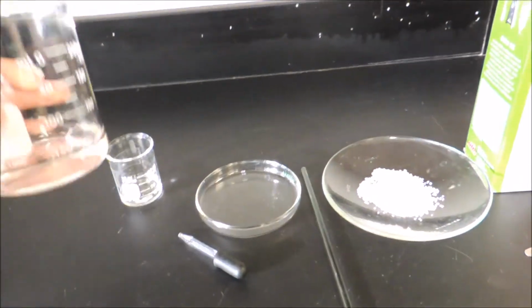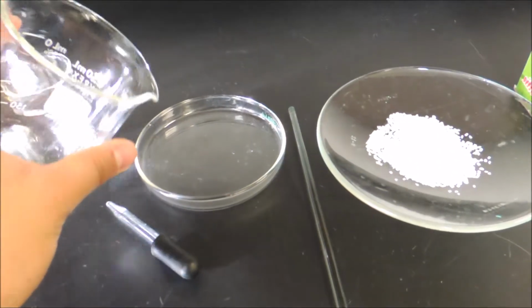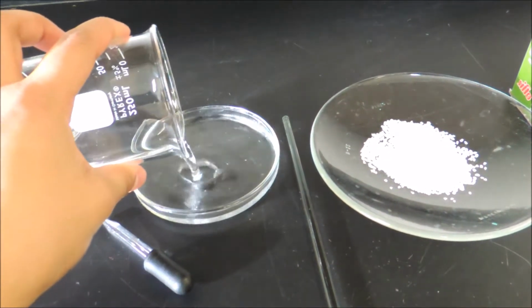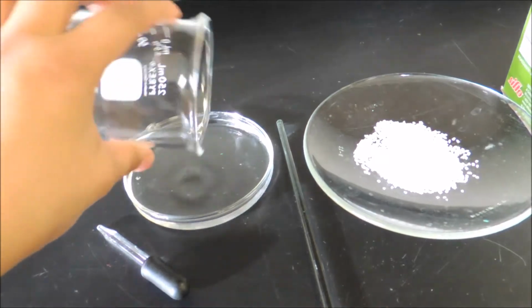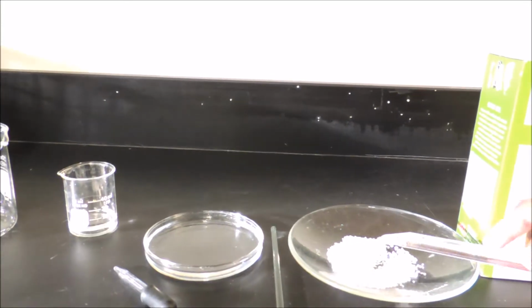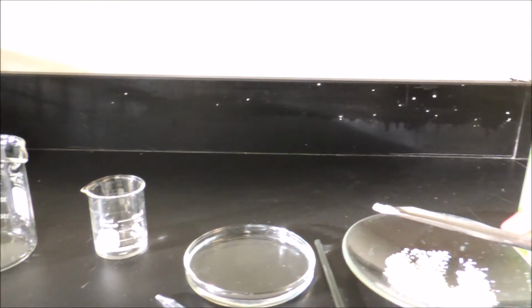First, we add 50 milliliters of water into the petri dish. Then we add a few scoops of coarse salt.